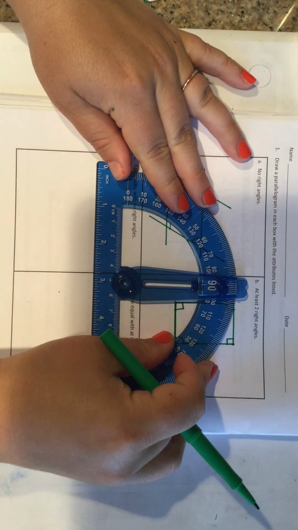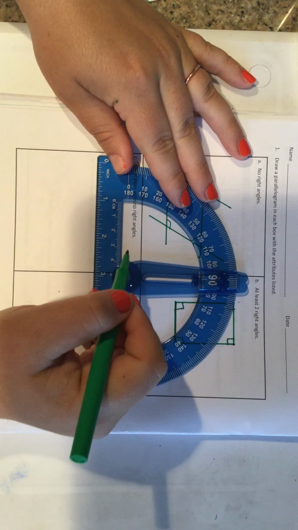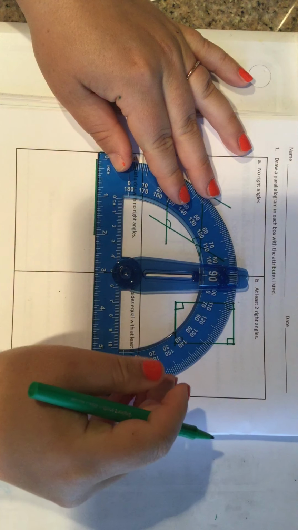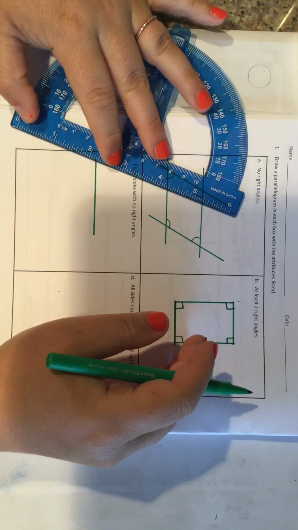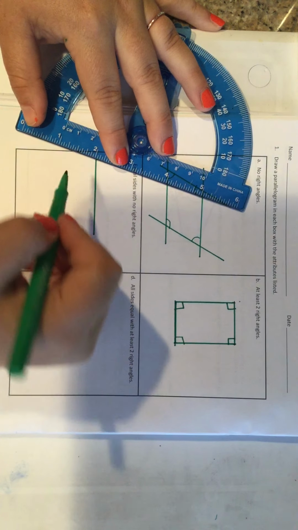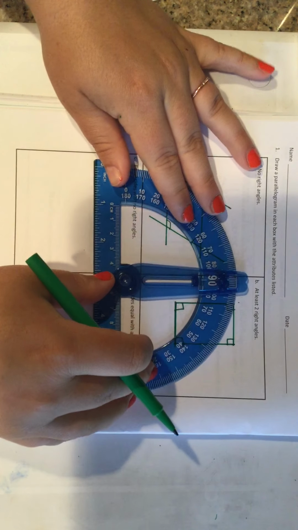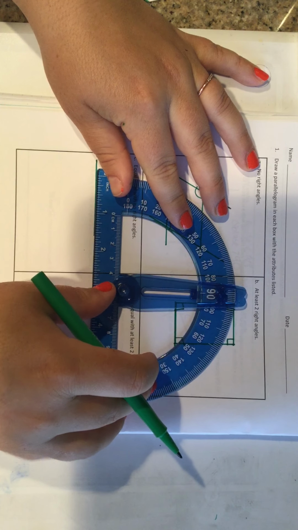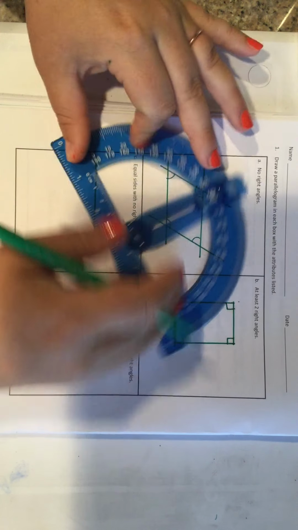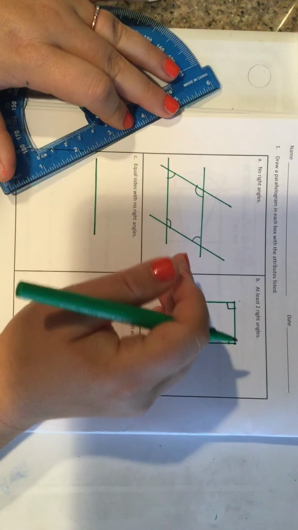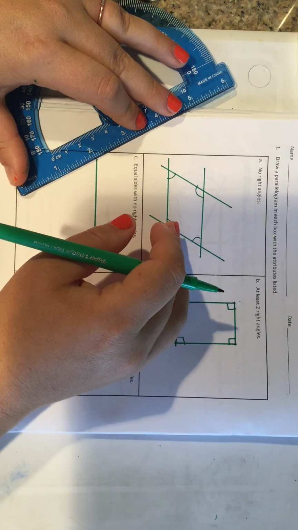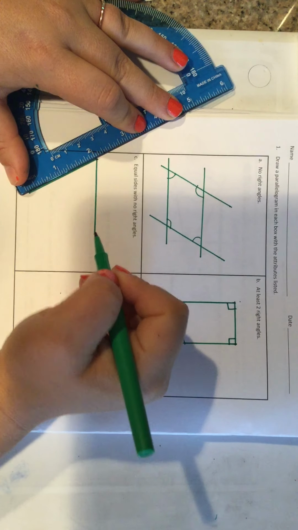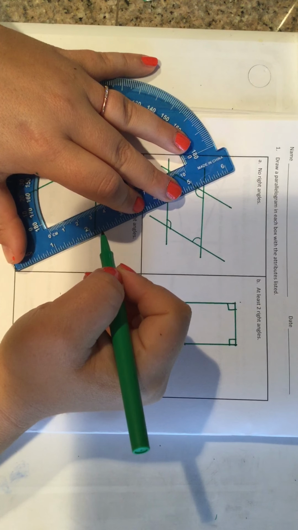So we're going to do 2 inches by 2 inches, 2 inches, 2 inches. I'll turn it this way.